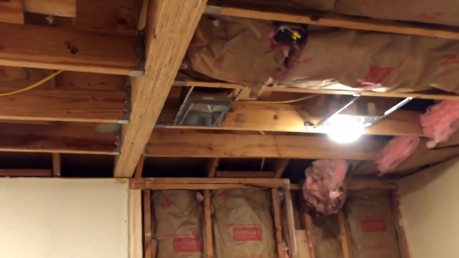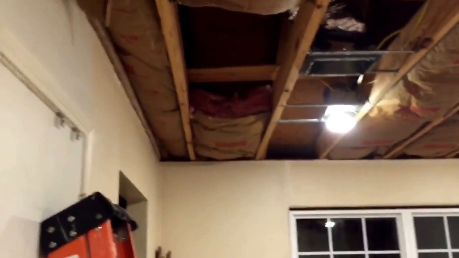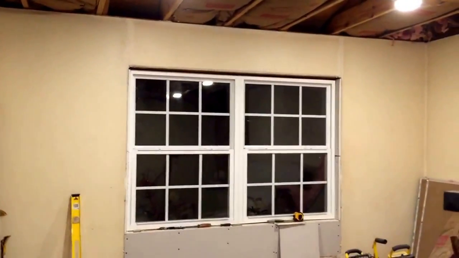Also relocated our AC registers here. This one formerly was over this direction. It was in the old room that we took out. Here's the beam. So there's one register there and the other register there. So if you've watched the other videos, you'll know what we're talking about.